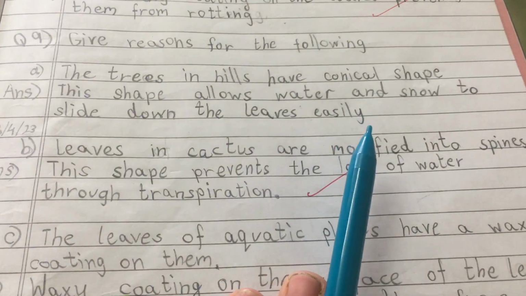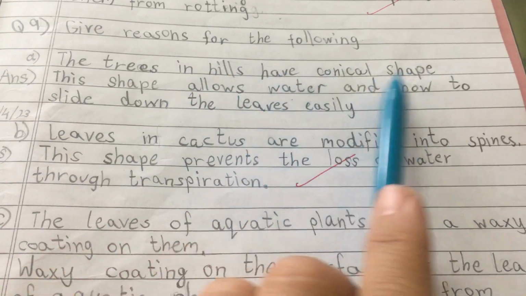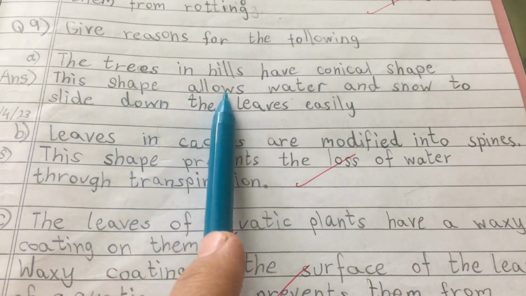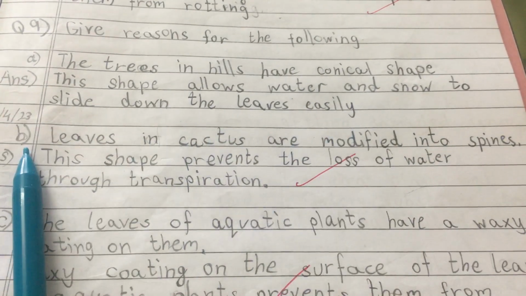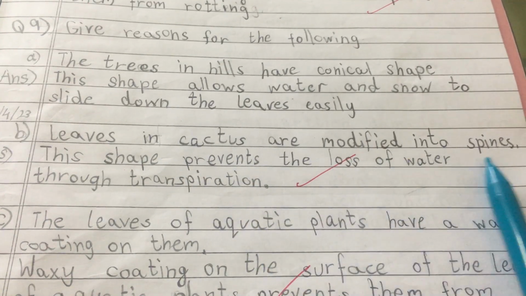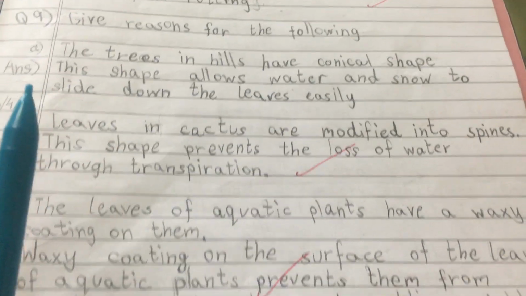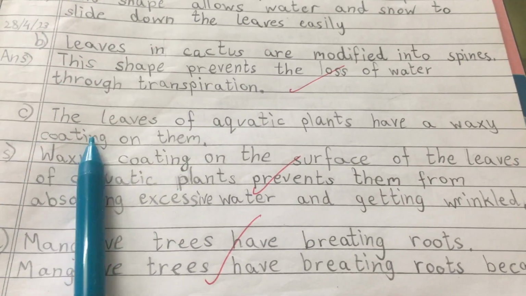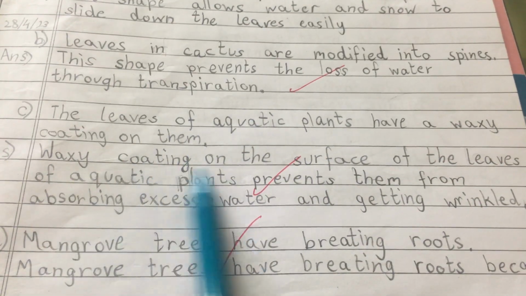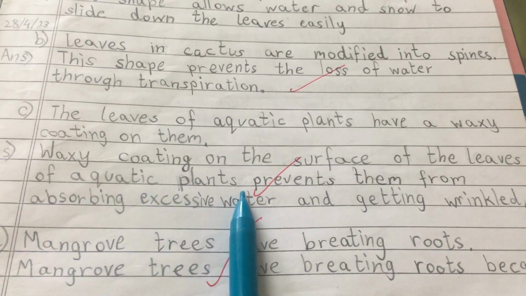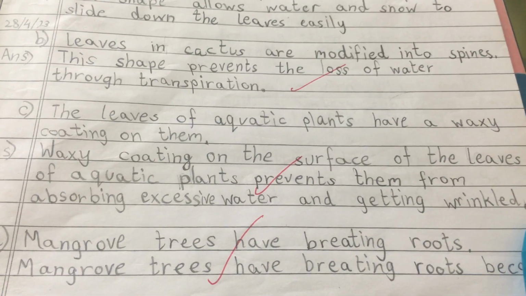Next question. Give reasons for the following. A. The trees in hills have conical shape. Answer. This shape allows water and snow to slide down the leaves easily. B. Leaves of cactus are modified into spines. This shape prevents the loss of water through transpiration. C. The leaves of aquatic plants have a waxy coating on them. Waxy coating on the surface of the leaves of aquatic plants prevents them from absorbing excessive water and getting wrinkled.